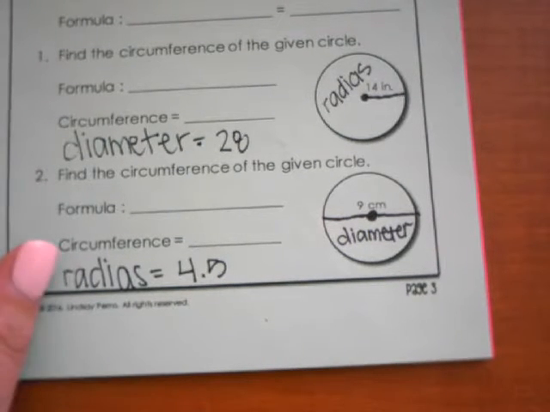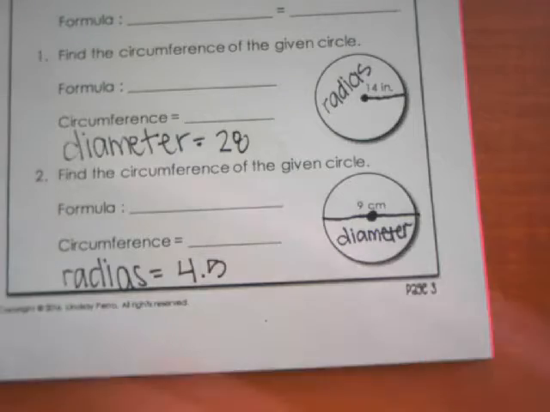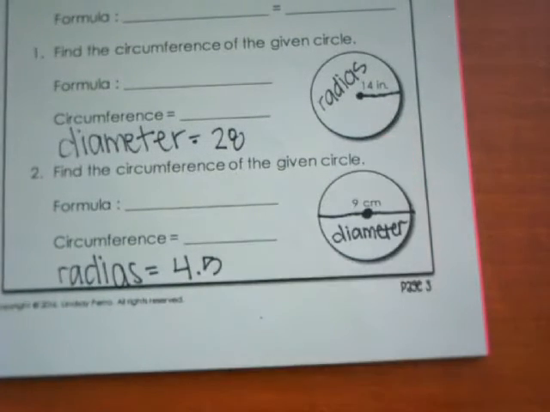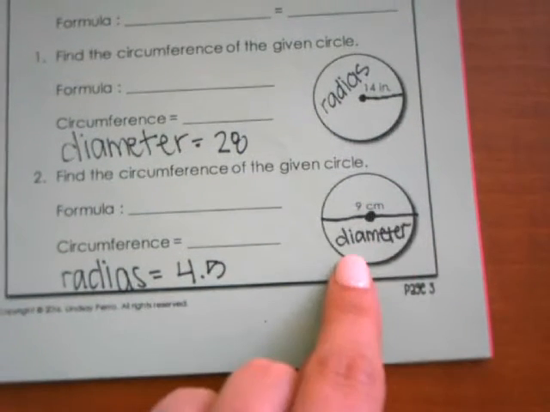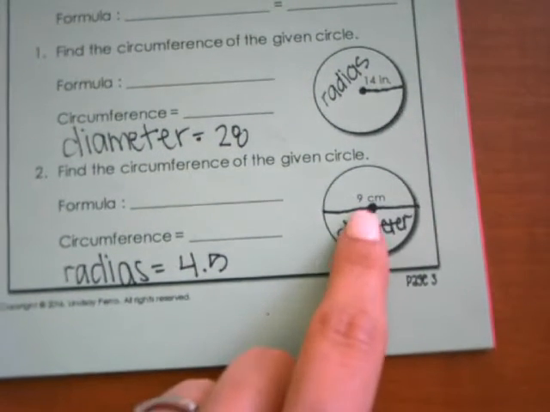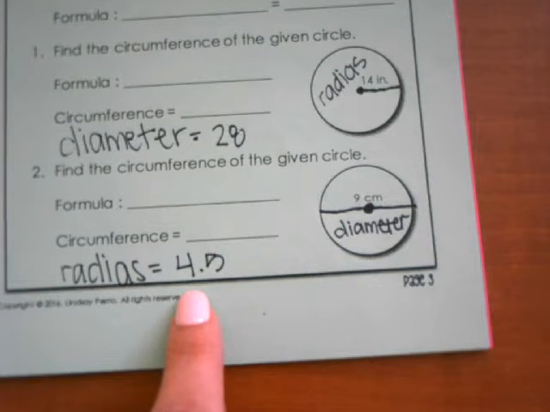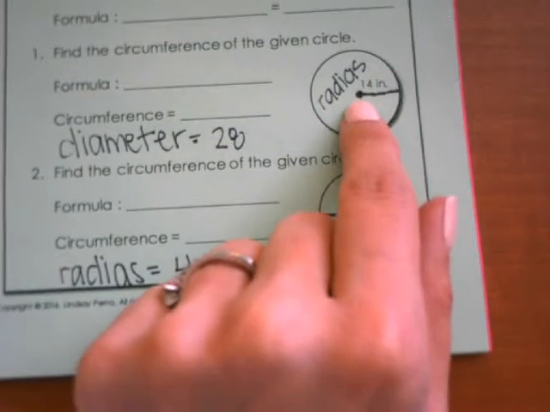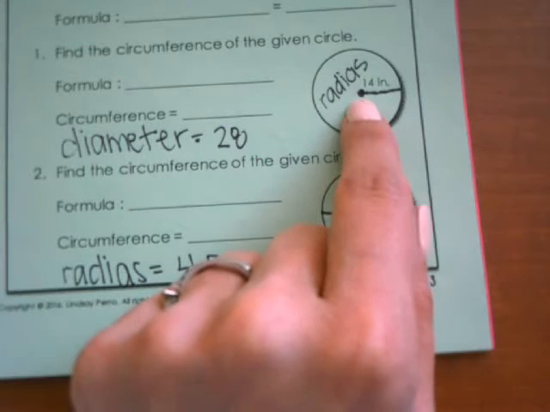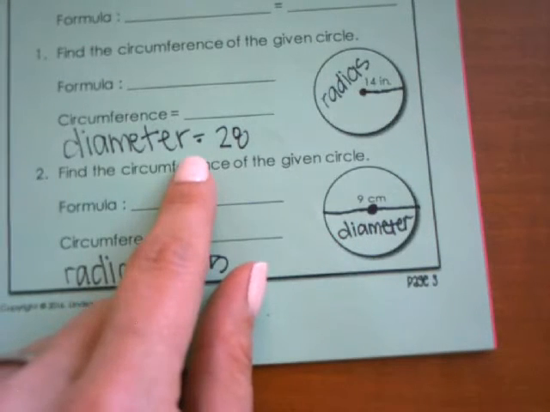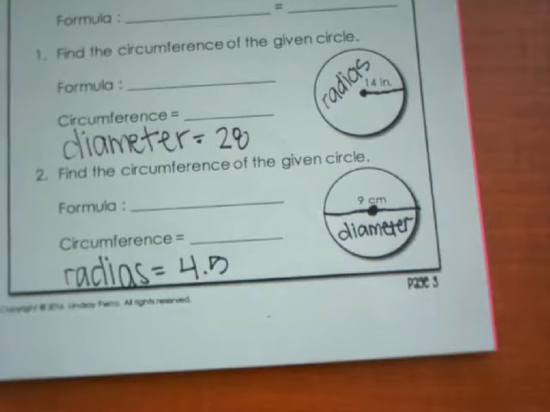Yes, ma'am. Well, if they give you the diameter, you cut it in half. So 9 divided by 2 is 4.5. If they give you the radius and you want to find the diameter, you multiply it by 2. Because the radius is always half of the diameter.